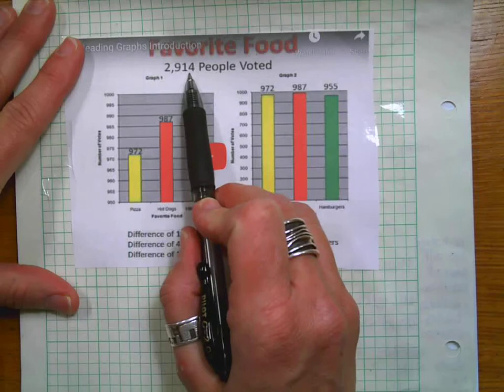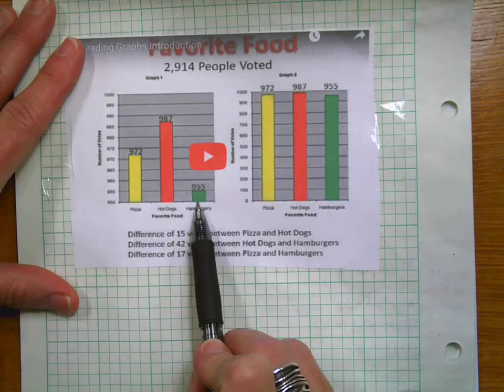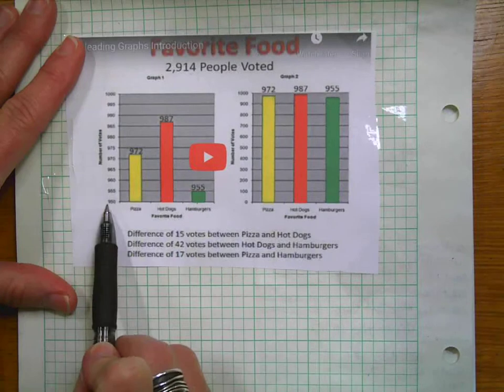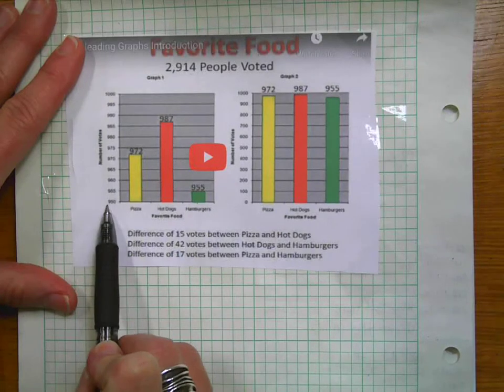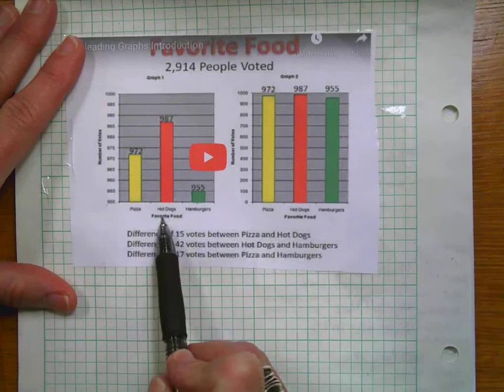It's asking people what their favorite food is, and they had 14 people that voted. These two graphs both represent the exact same data, but notice that this one on the vertical axis, on the y-axis, starts at, and I know you can't probably read that number, but it starts at 950. This one starts at 0.